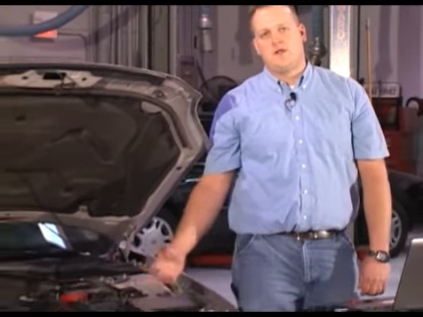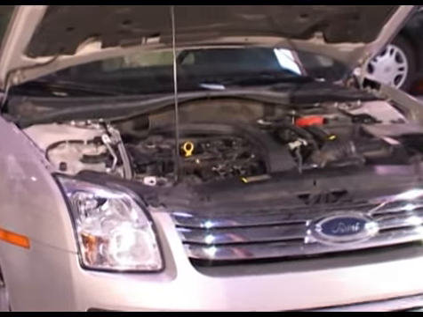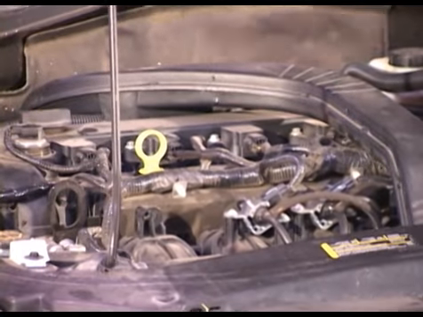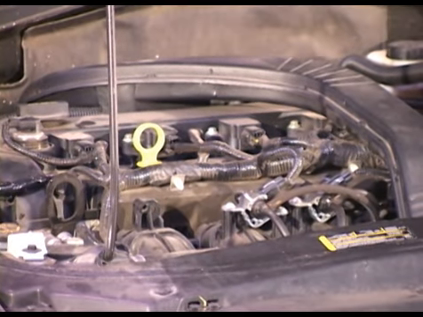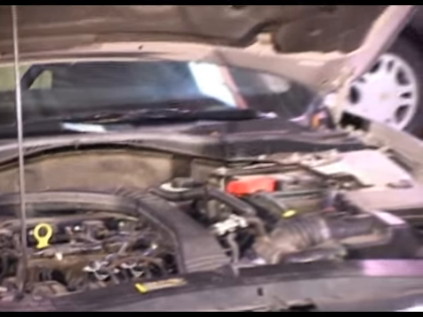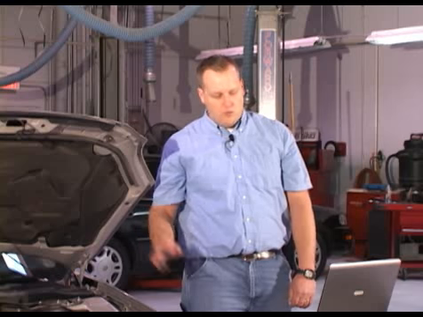Now, on a vehicle such as today's 2008 Ford Focus, which has a 4-cylinder, we might be able to pull each coil individually and test it with a spark tester the old-fashioned way. However, what do you do if you have a V8, V10? You're not going to spend all day pulling coils and testing them individually. So that's where I have some great tech tips for you here that can be done no problem by any technician.